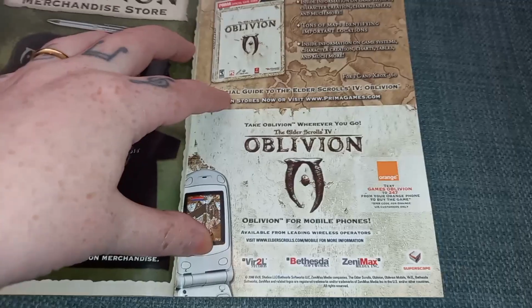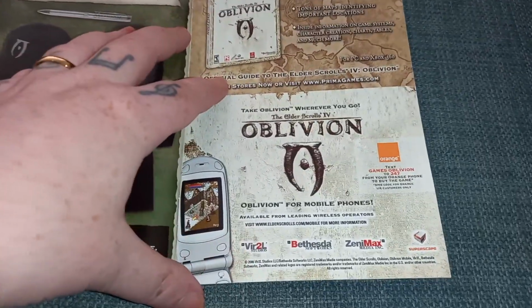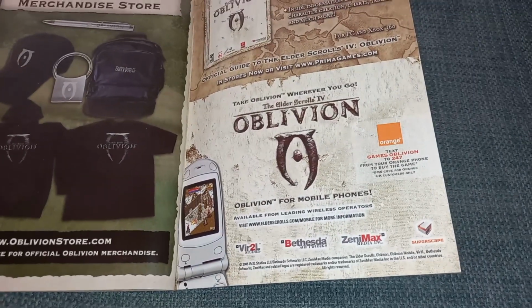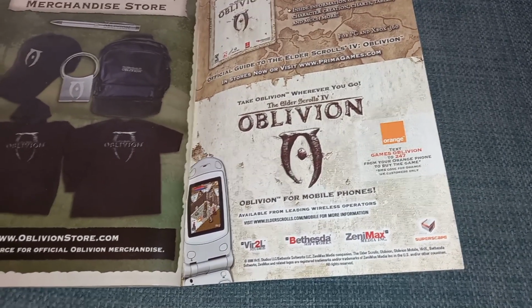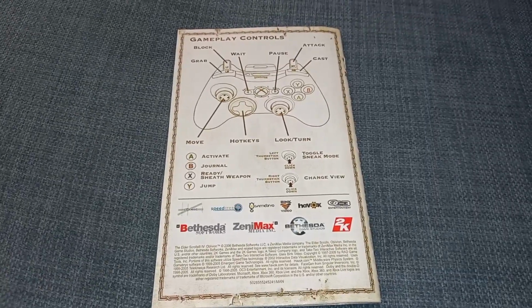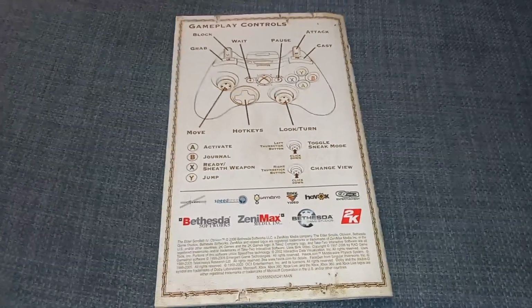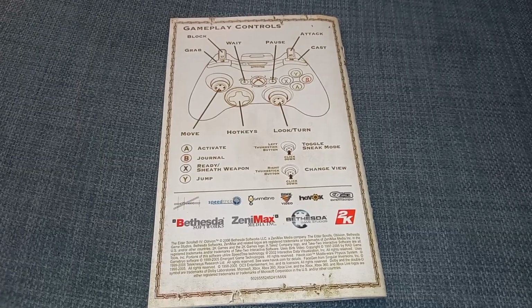And finally, we have an advertisement for a game that not many people know about, Oblivion on mobile phones, which unfortunately you can't play anymore. I never got the chance to, did you? And there's the back of the booklet, the same 52 pages, so there must be some differences to get the merchandise on here that wasn't on the other one.